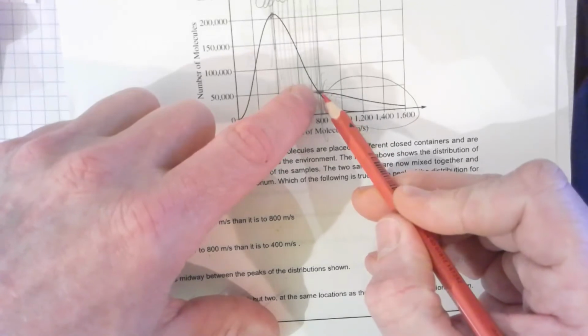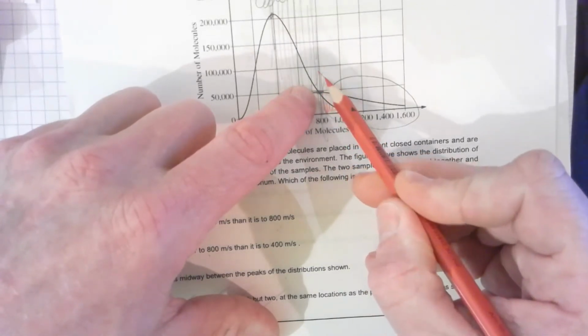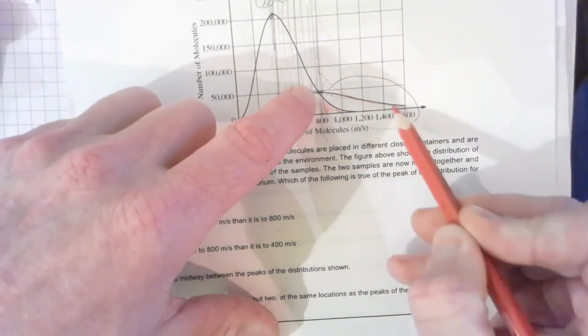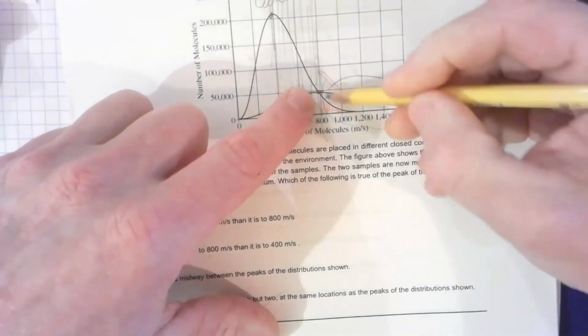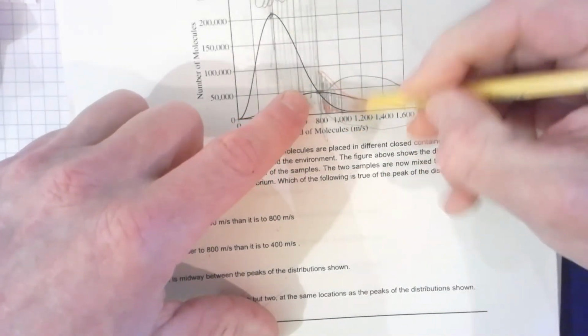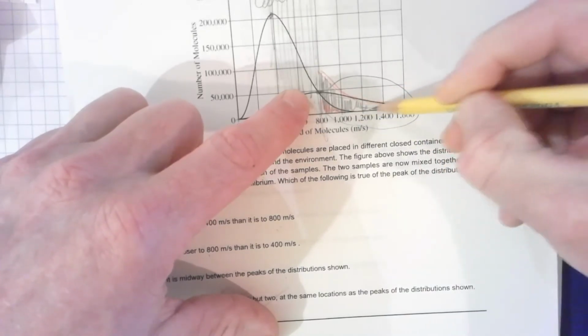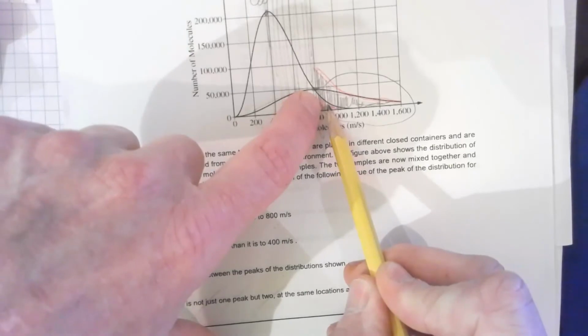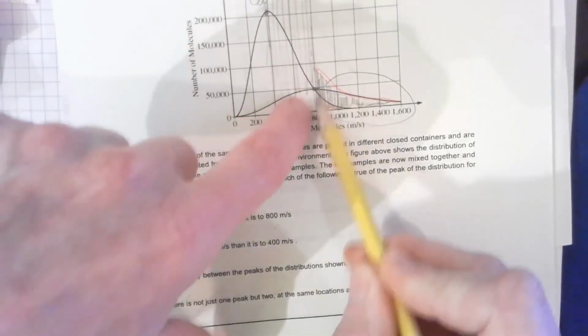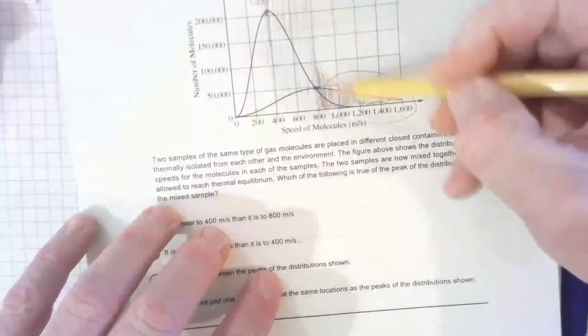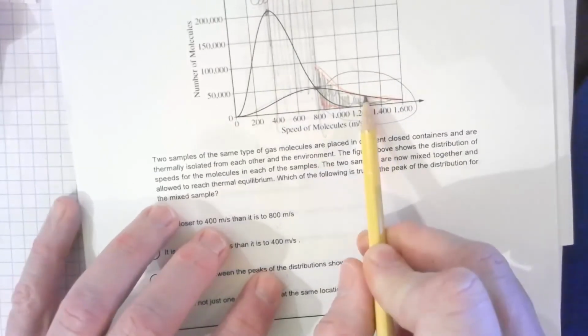The total area under there would look something like this. I'll do that in gray. So this represents the total number of molecules, some of it from the first substance, some from the second, and this would be their total.